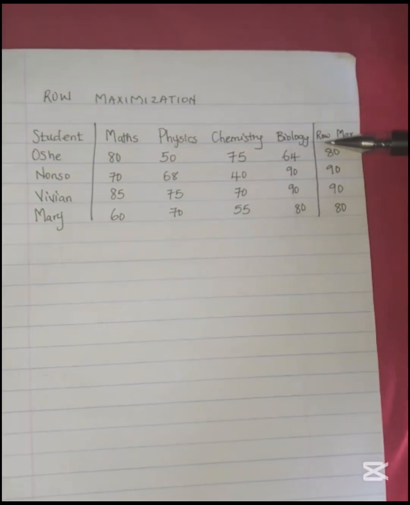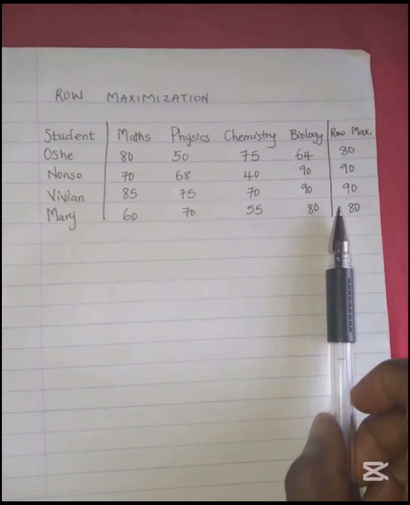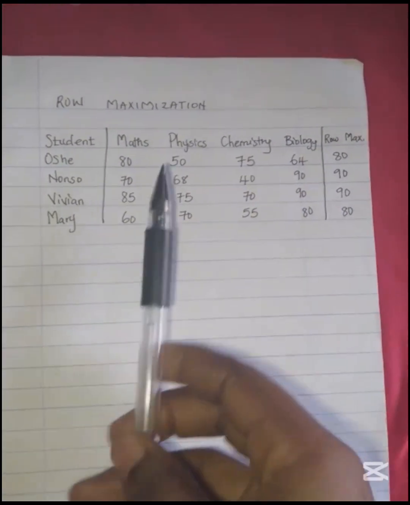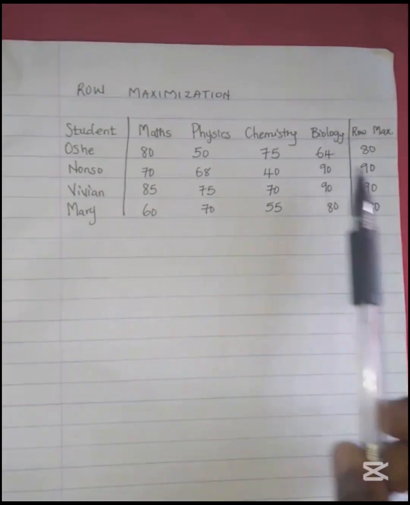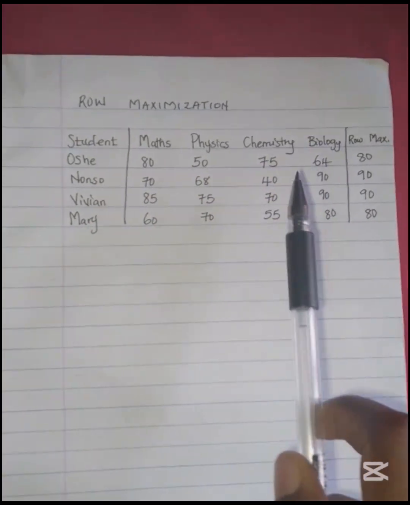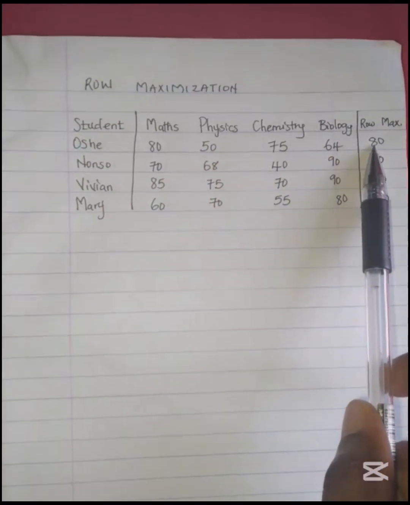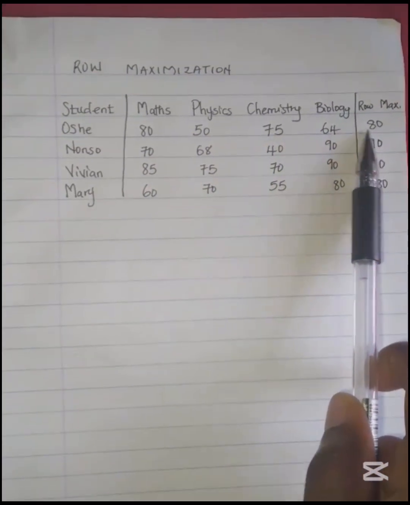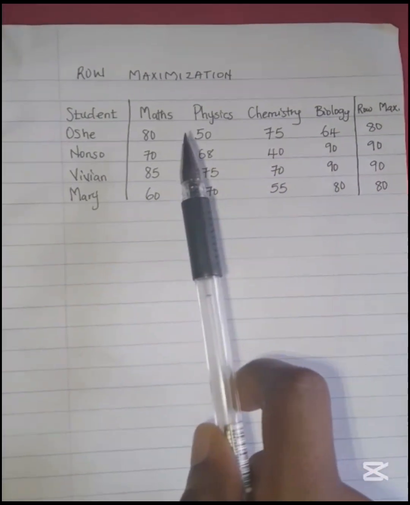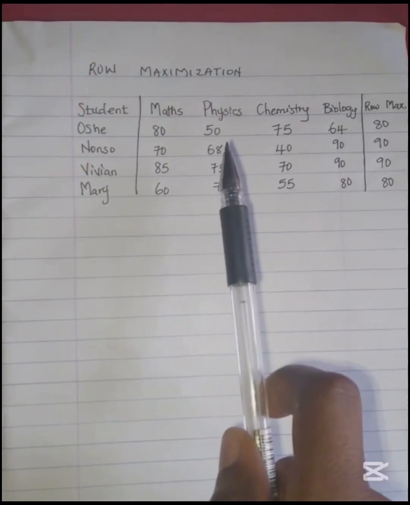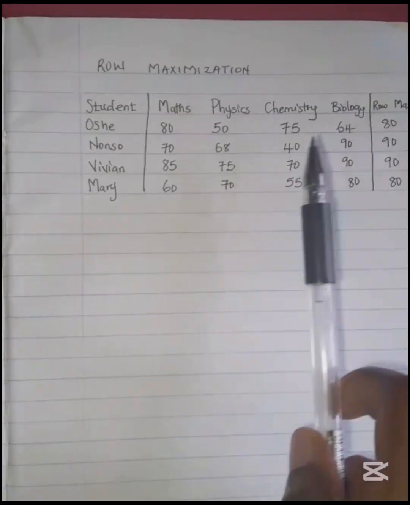So what we do here is row maximization. We identify the highest score each of them had and write it down. The next thing to do is to subtract the highest score, that is the row maximum, from every other element in the row. So we're going to do 80 minus 80, 50 minus 80, 75 minus 80, 65 minus 80, and then the next ones: 70 minus 90, 68 minus 90, 40 minus 90, 90 minus 90, and the same thing here.